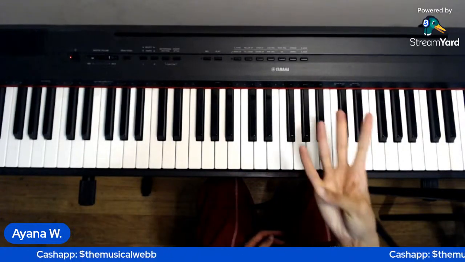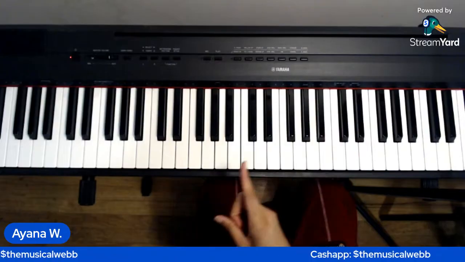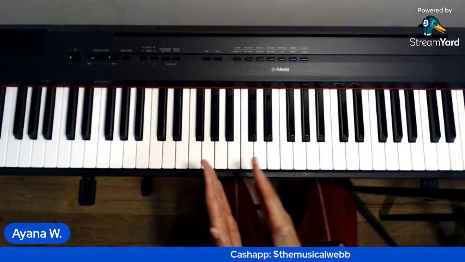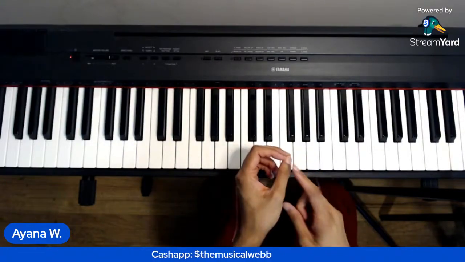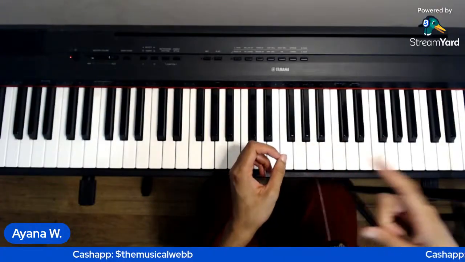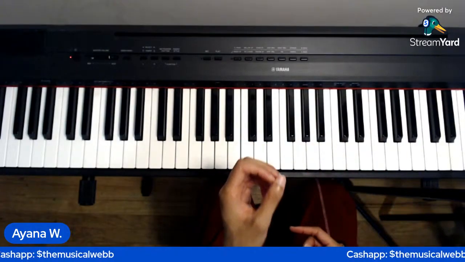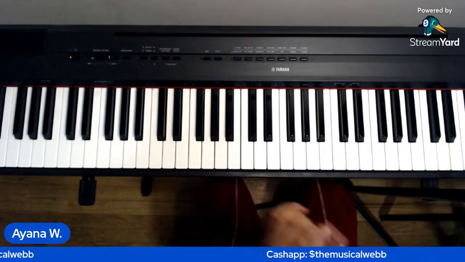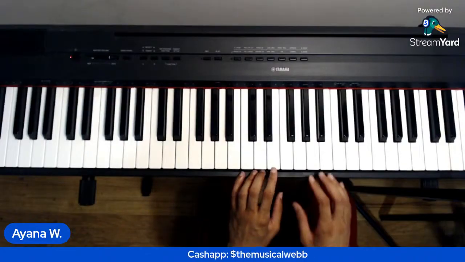So why is that 4-3 calculation important? This can be applied to any starting key. If you start with a key, and you count 4 and then 3, you will always get a major triad no matter what. I'll give you another example.